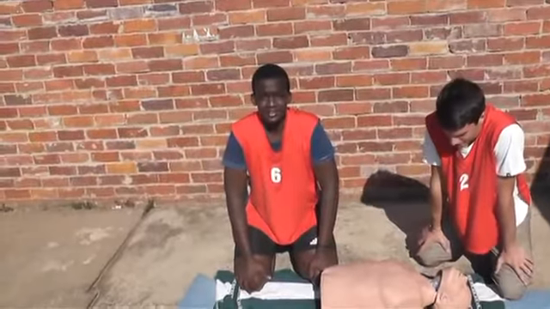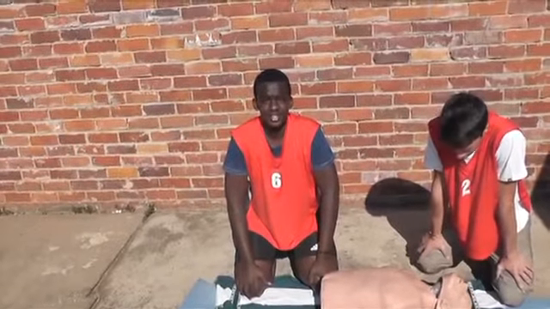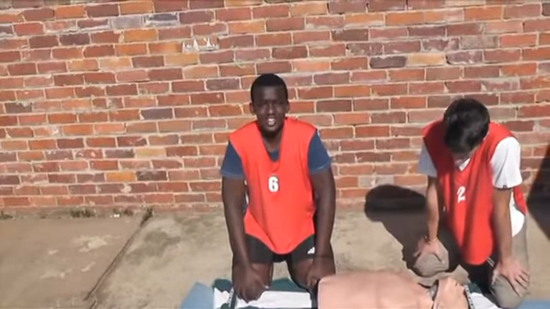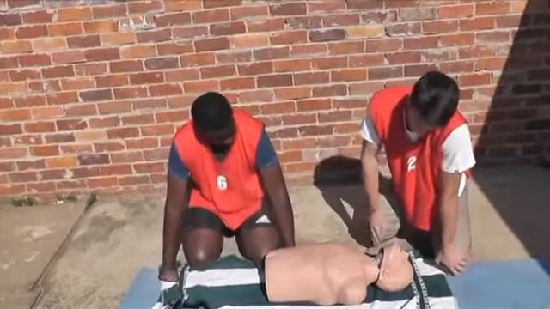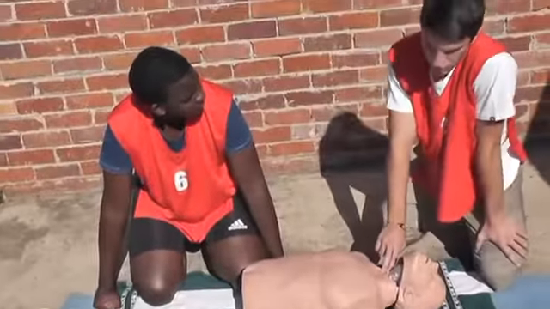Candidate number 6, what does the C stand for in Dr. ABC? C stands for circulation. Candidate number 2, where do you check for circulation? You check for circulation on the neck for a pulse.